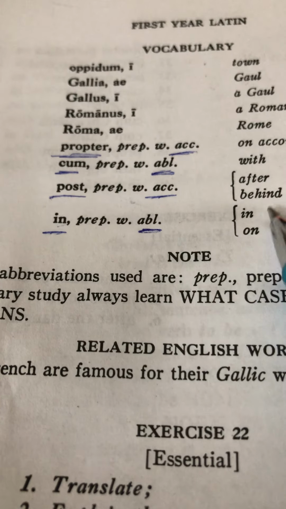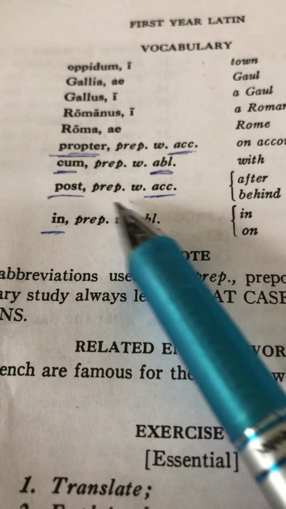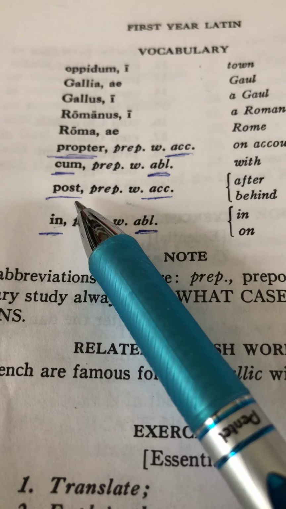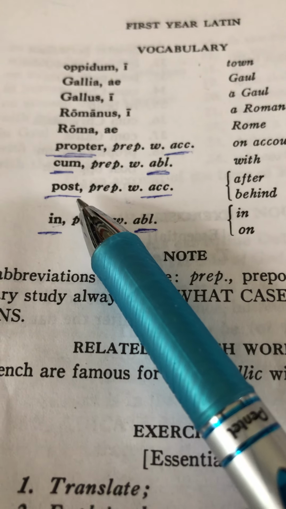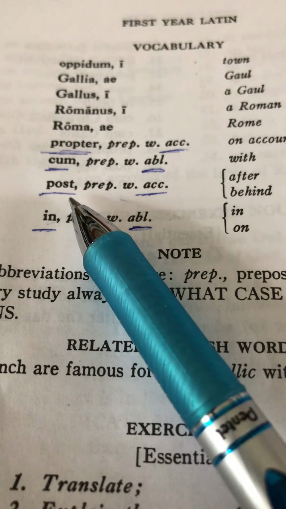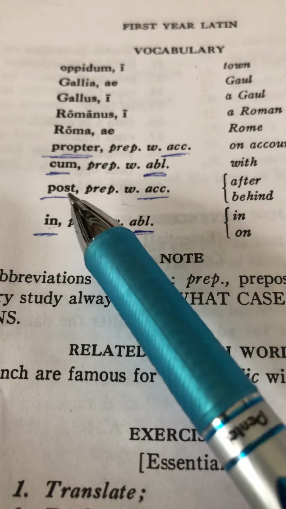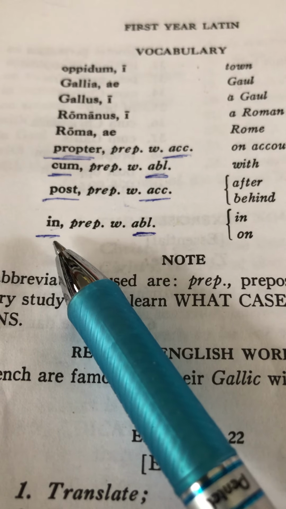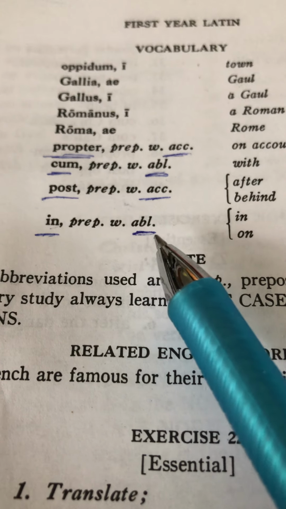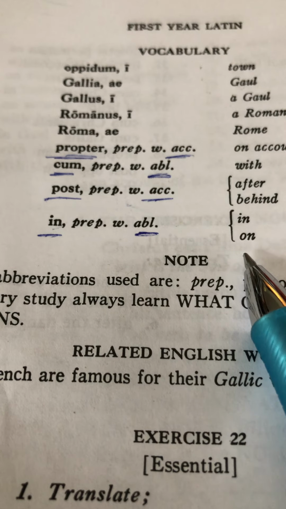Post means after or behind. Think like a post-game talk with your coach or a post-game snack after the soccer game. Post means after or behind. And it governs the accusative. And in governs the ablative, meaning in or on.